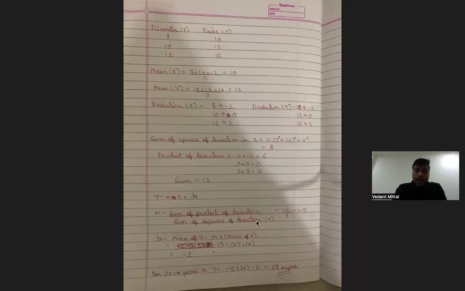The mean of y is 13, and we subtract the slope multiplied by mean of x, which is 1.5 into 10. By solving it, the y-intercept comes out as -2.